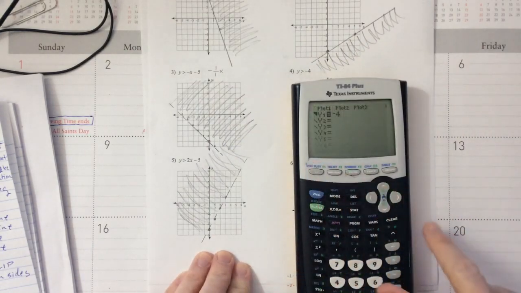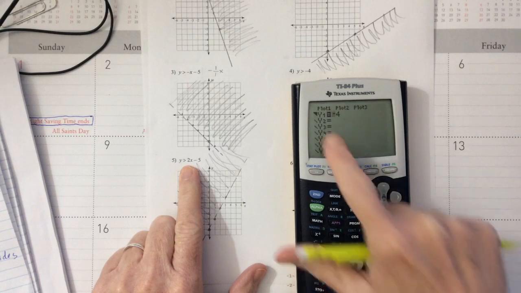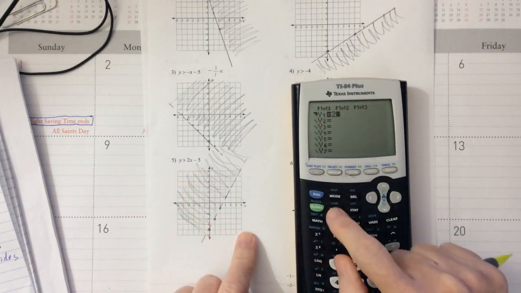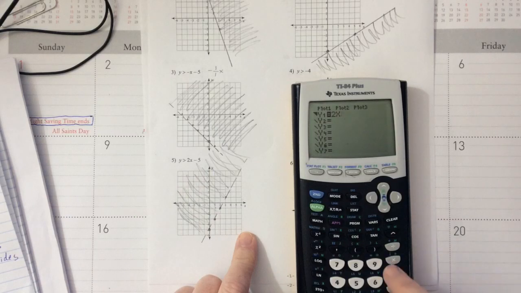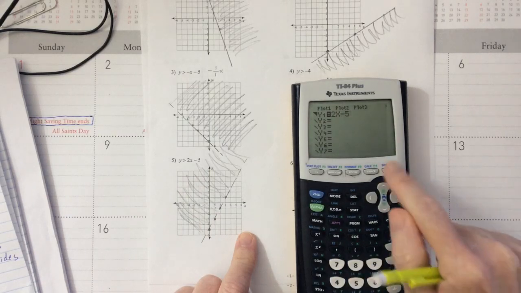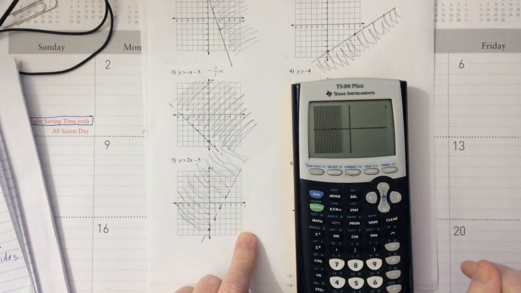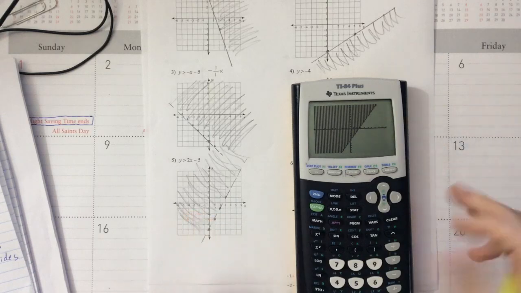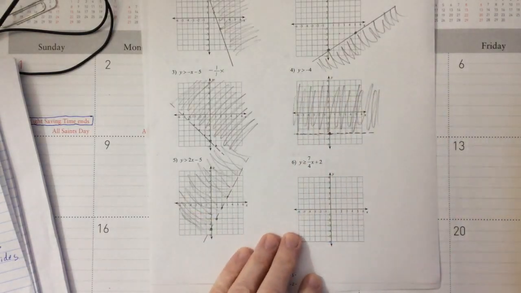So we have y equals, and we have greater than, it's already in here. And let's see, 2x minus 5. Enter. Graph. Whoops, something happened. Oh no, okay, it's right. There we go. Perfect.